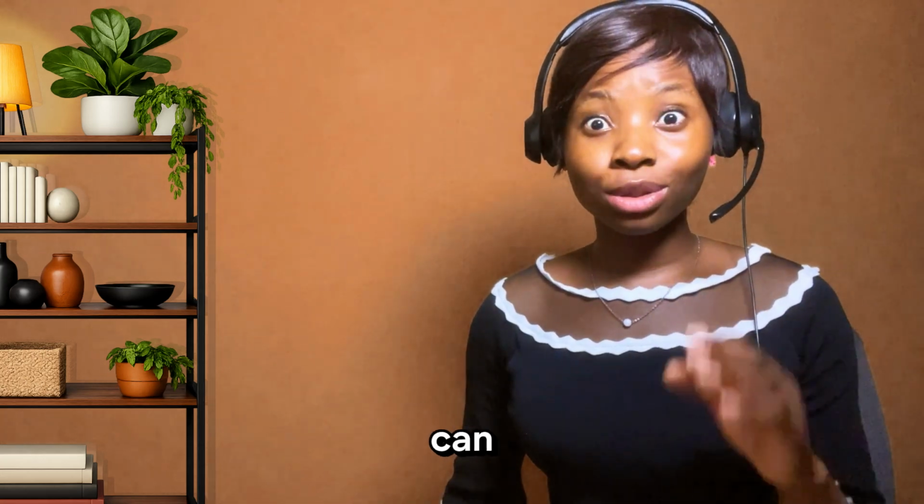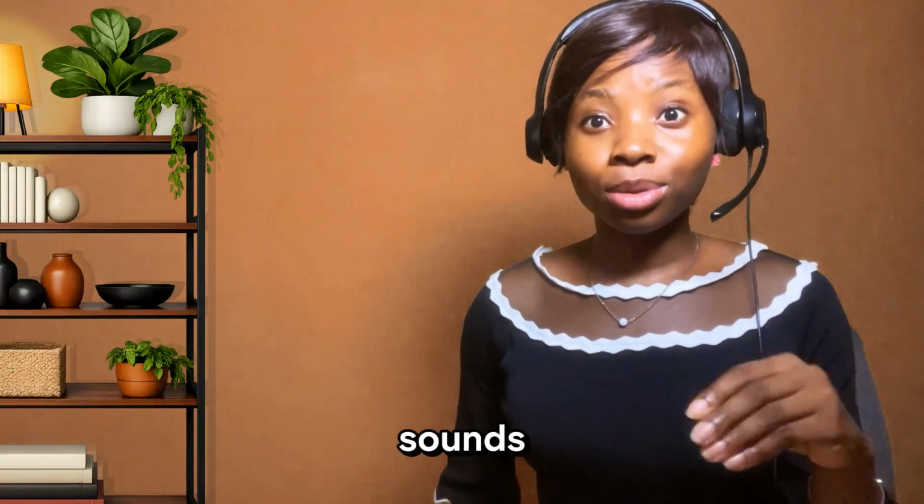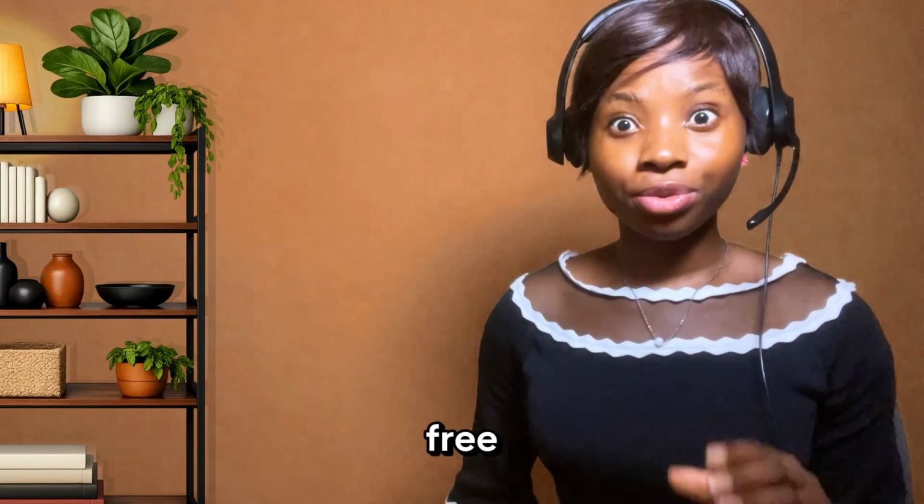CapCut has one button that can turn your boring videos into a viral reel. You don't even need to know how to edit, you don't need to cut, you don't need to do anything. You don't even need to think about the choice of sounds to use. All you have to do is upload it to CapCut and it will do all the work. In this video, I'll be showing you how to do it for free with your phone.